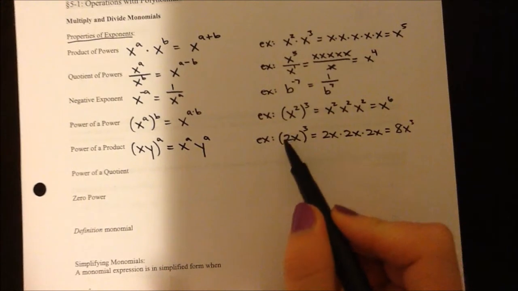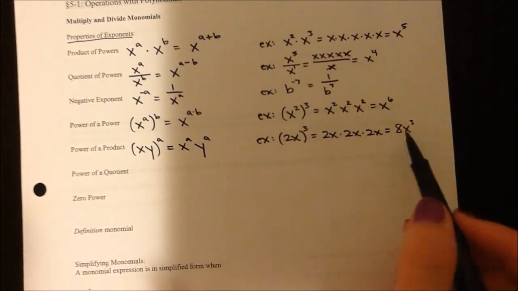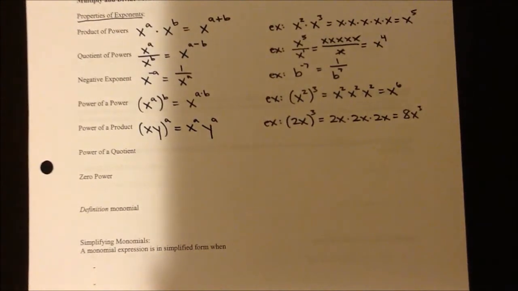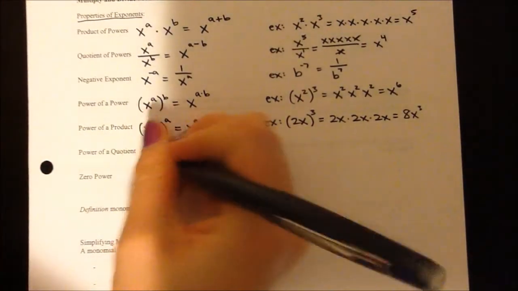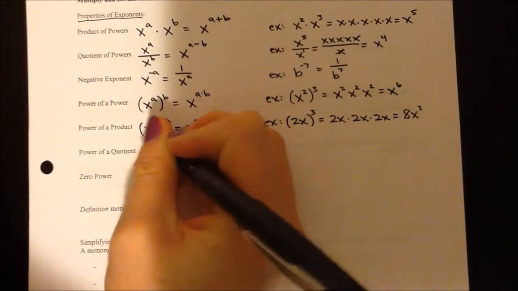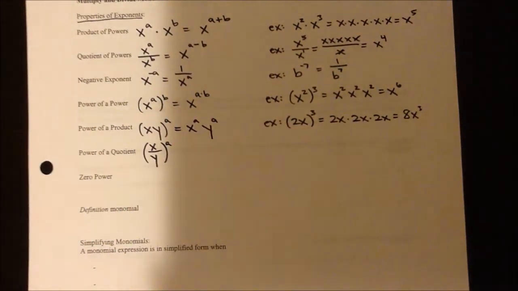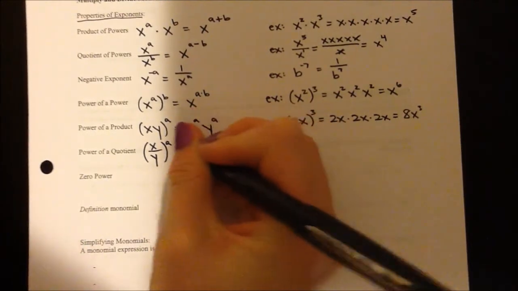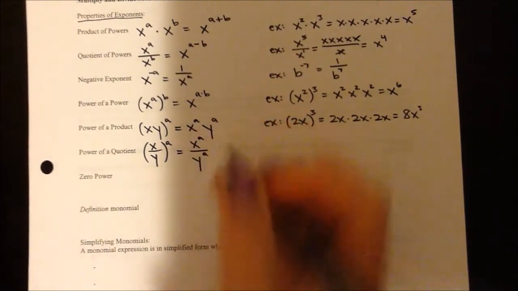So I could have just raised 2 to the 3rd power, 2 cubed is 8, and then raise x to the 3rd power, which will give me x cubed. Power of a quotient, very similar to this one. If I have a quotient, x over y, and I raise it to a power a. We've already kind of seen this one a little bit with fractions. What you can do is you raise the numerator to that power, and then you raise the denominator to that power.